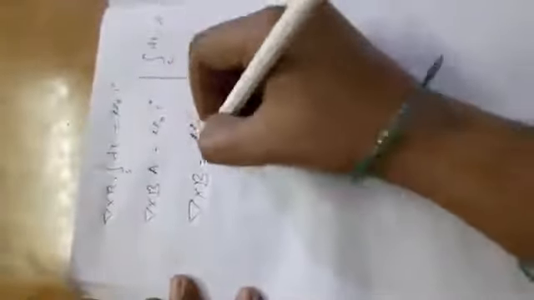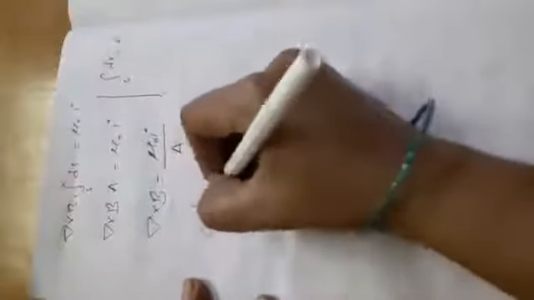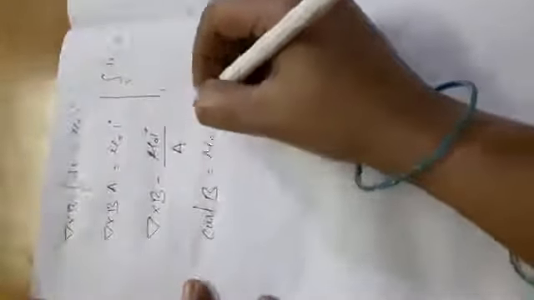Here, del cross B dot dS over the surface is mu naught I. Surface is nothing but area, so I can write this simply as del cross B times A is equal to mu naught I. Next, del cross B is equal to mu naught I by A. Then curl B is equal to mu naught J. J is nothing but the current density, that is, current per surface area.